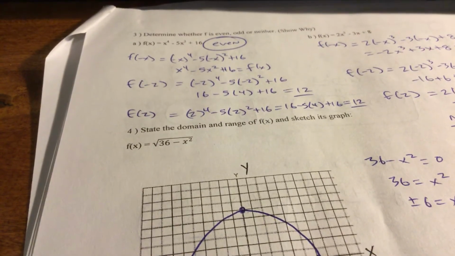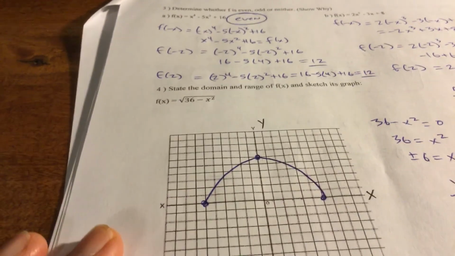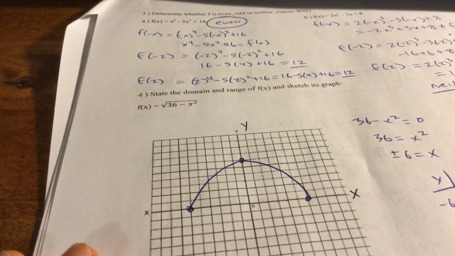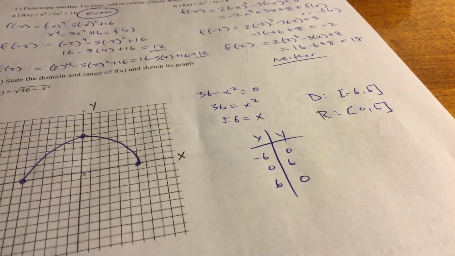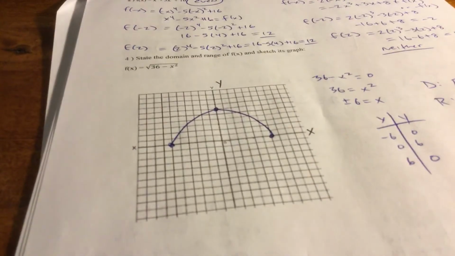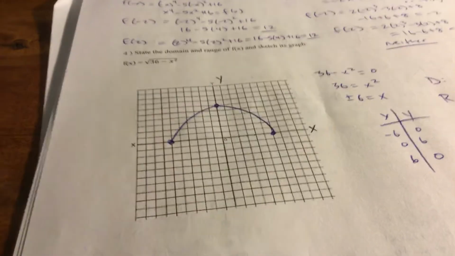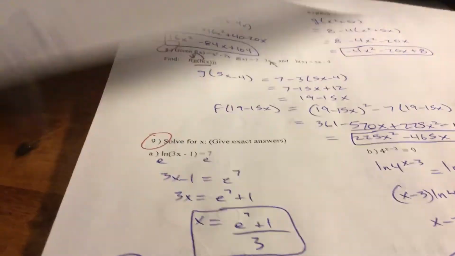State the domain and range of the graph of f of x and sketch the graph. We've done the domain part before. The range you can get by graphing it. There it is. Again, it makes that semicircle.